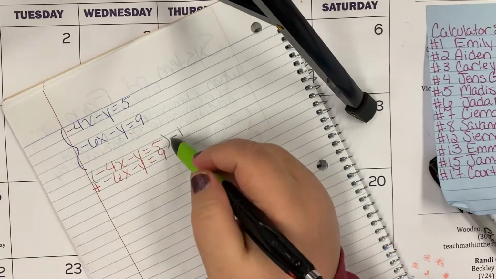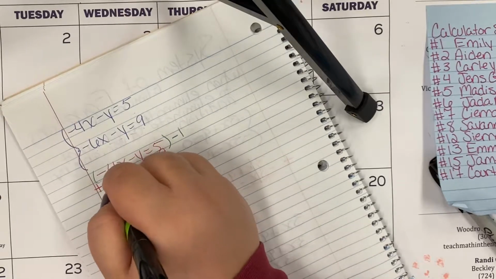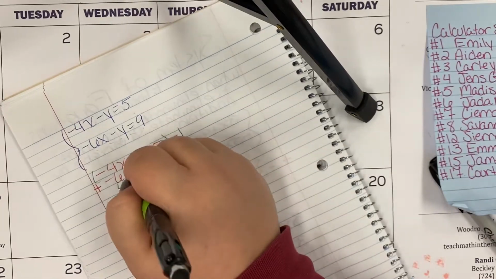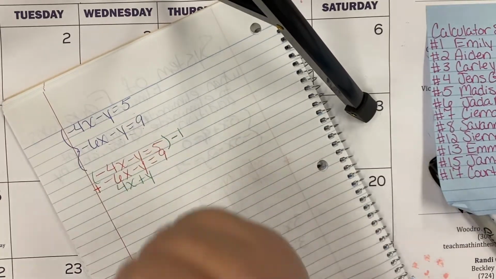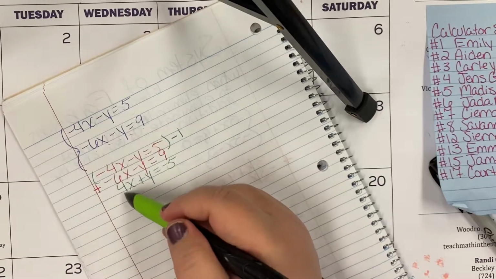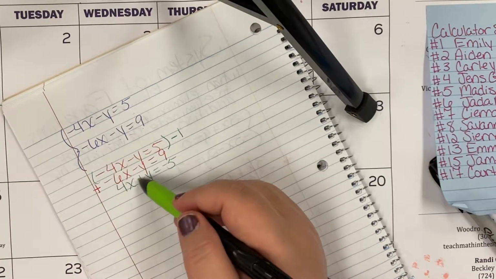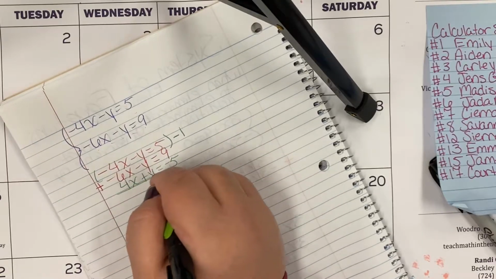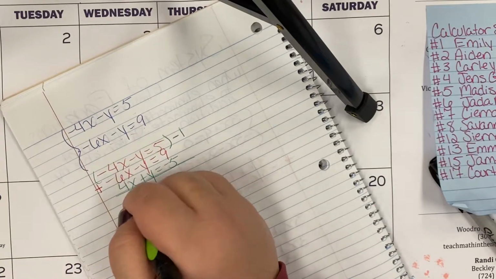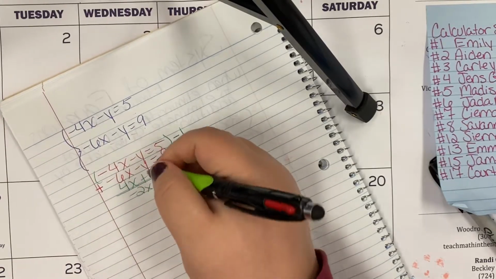If I do that, distributive property, I will have a positive 4x, a positive y, and then that's going to equal a negative 5. I'm now going to add this second equation and this new equation in green together. So negative 6x plus 4x gives me a negative 2x.